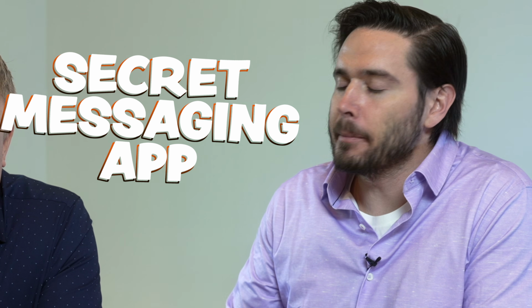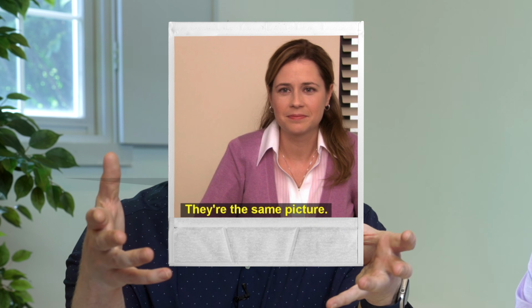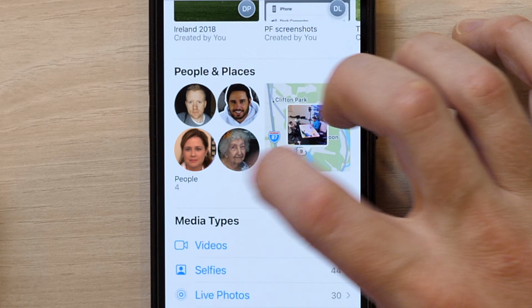Here are our favorite hidden features, including a secret messaging app and the only way to see your real iPhone battery health percentage. But first, have you ever saved a meme with a picture of a person in it, and now Pam Beasley is showing up in memories in your iPhone? Let's put a stop to that.